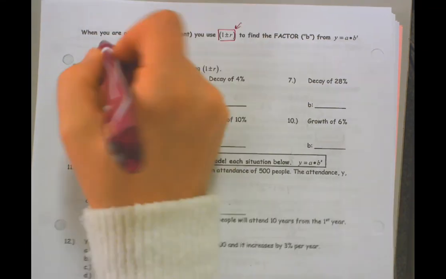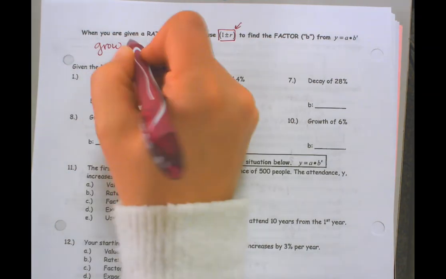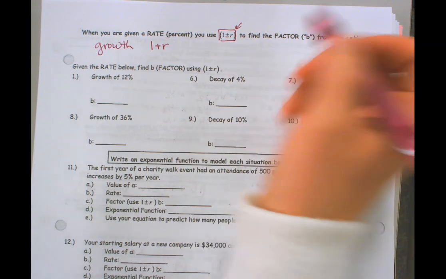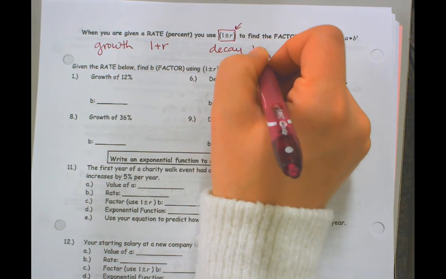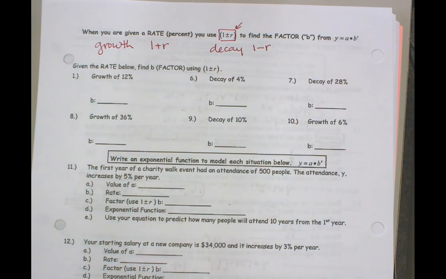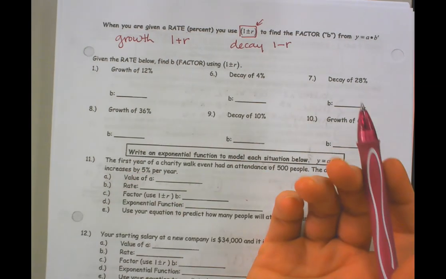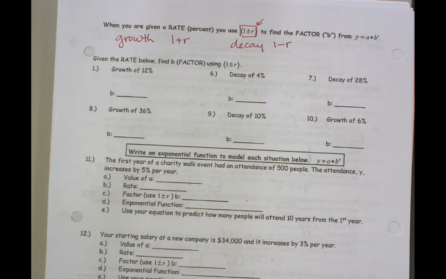So if it's growing, this is when we're talking about growth, we would use 1 plus r. If it's decaying, we would use 1 minus r. So you have to, in the context, know which of the 2 you're using, and then by finding that growth or decay, you'll be able to find your rate. So looking at these, practice finding that factor with this new computation.